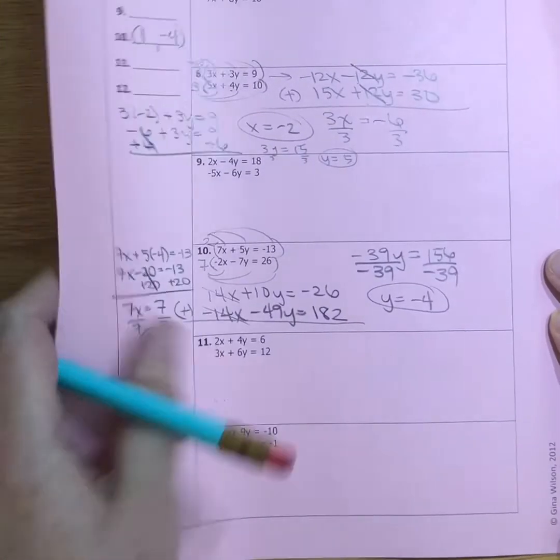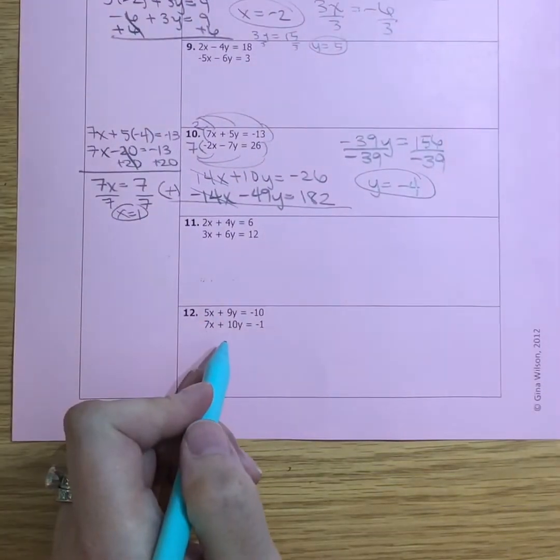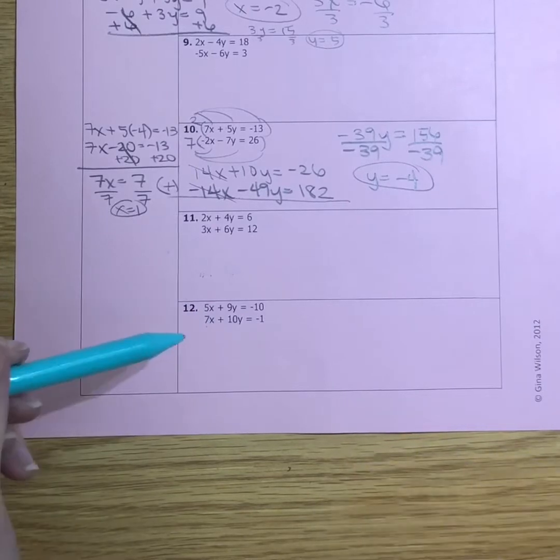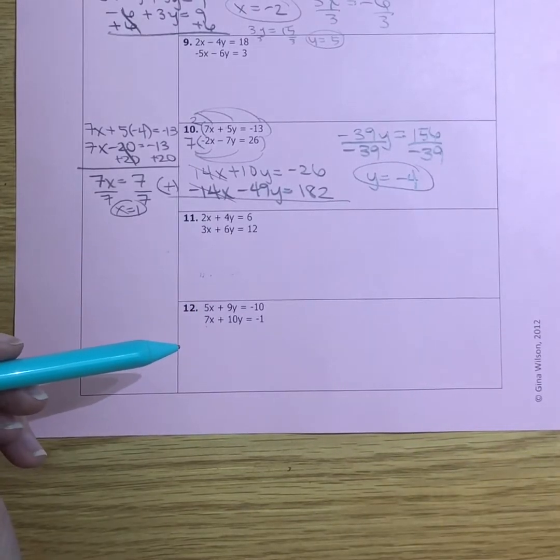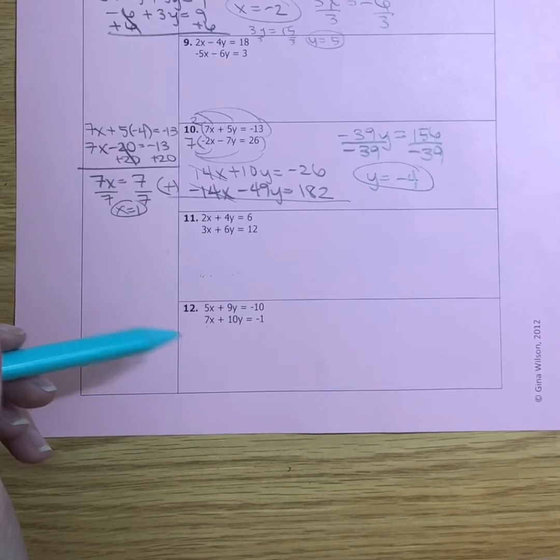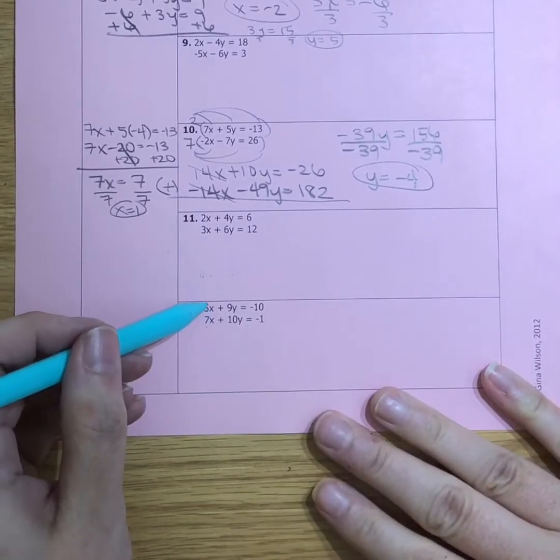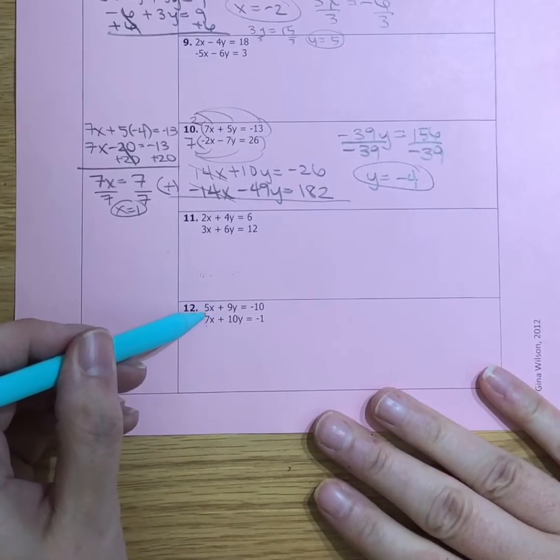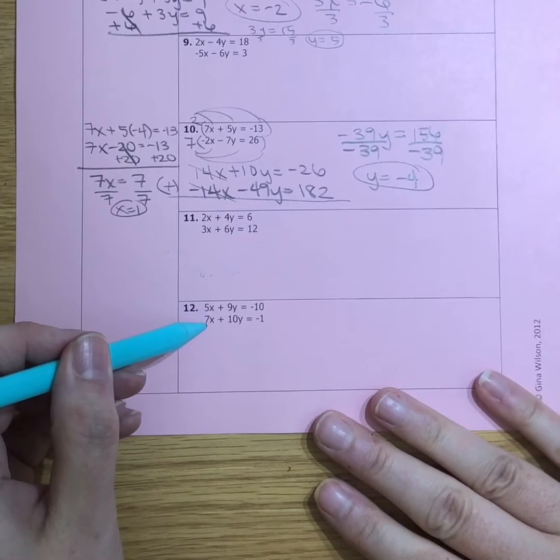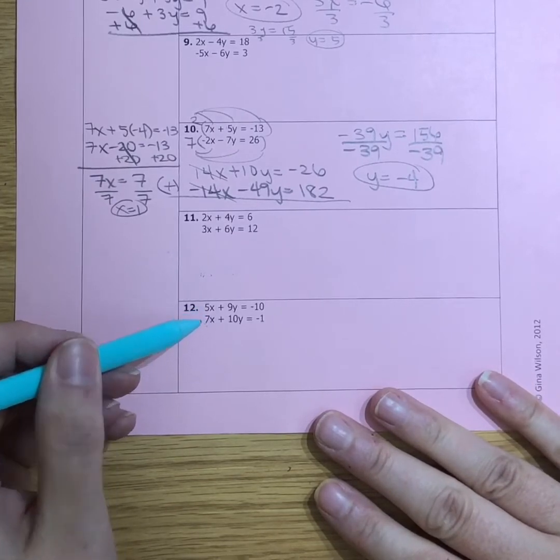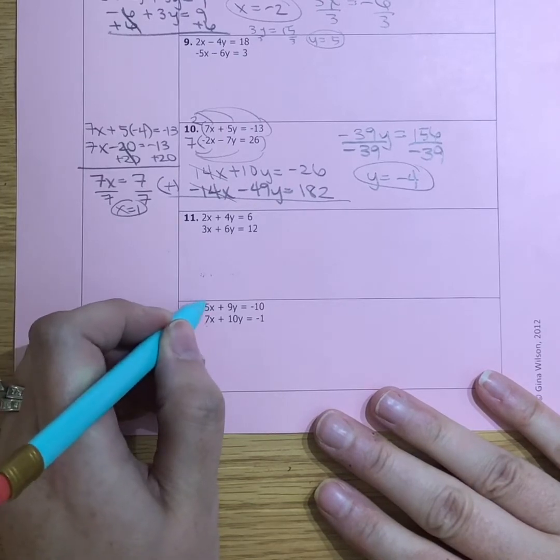Okay, number 12. So I hope you're starting to get the idea of you're trying to find coefficients that will eliminate, and you might have to distribute different numbers for both equations. Because, like, I would automatically choose the smaller numbers, 5x and 7x, I know they both have 35 in common, but I want one to be a negative 35 and one to be a positive 35, and it doesn't matter.